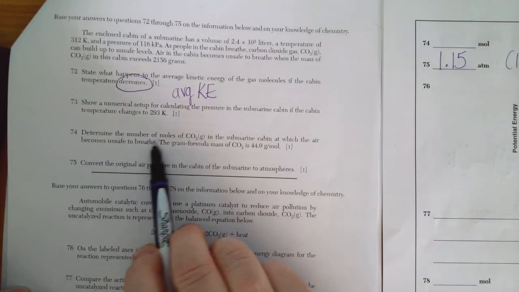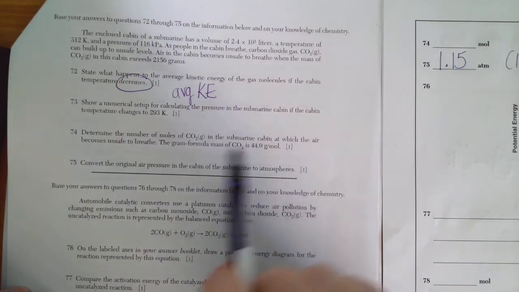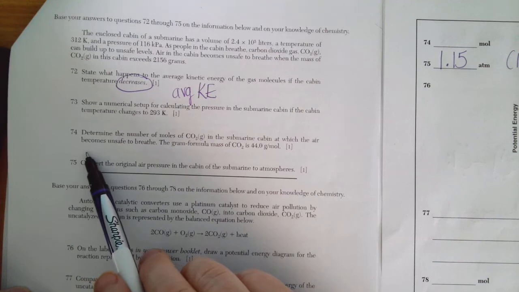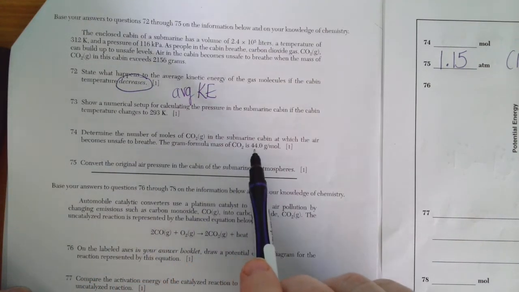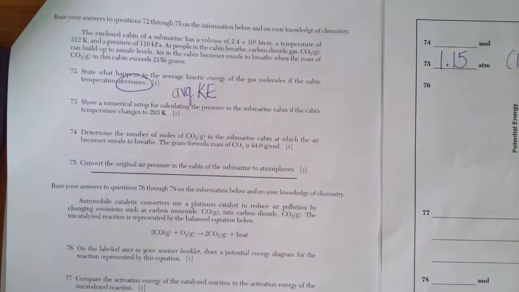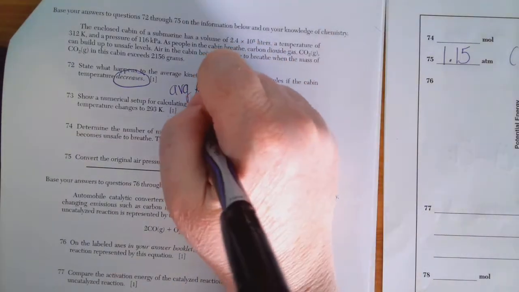74. Determine the number of moles of CO2 in the submarine cabin at which the air becomes unsafe to breathe. The gram formula mass of CO2 is 44.0 grams per mole. So in order to do moles, I need this formula: mass over gram formula mass.